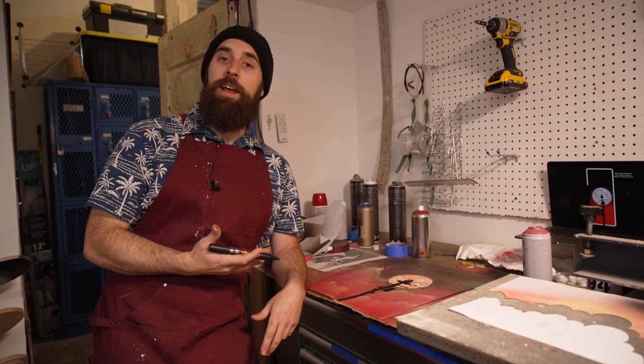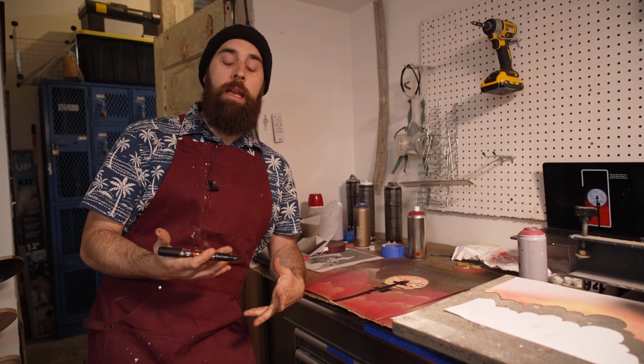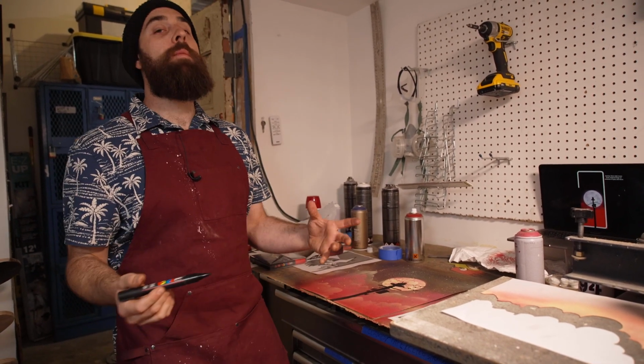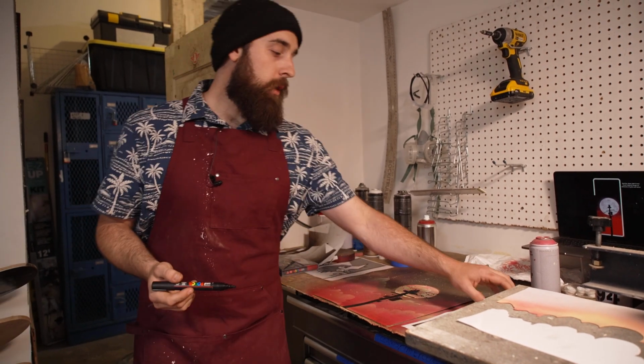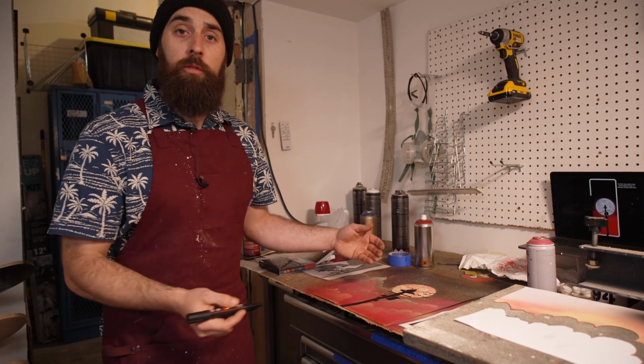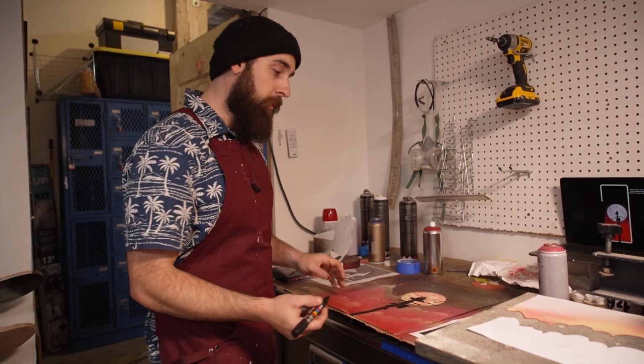So our stencil's turned out, we're happy with it. We're gonna go ahead and now with a paint pen and just add those final little details that would have been way more work to cut into our stencil. So I've got my reference image next to me, and we're gonna go ahead and just add all those extra little wires off of the telephone pole to wrap this project up.